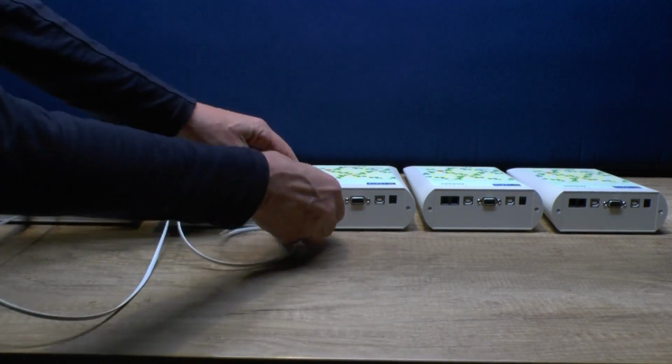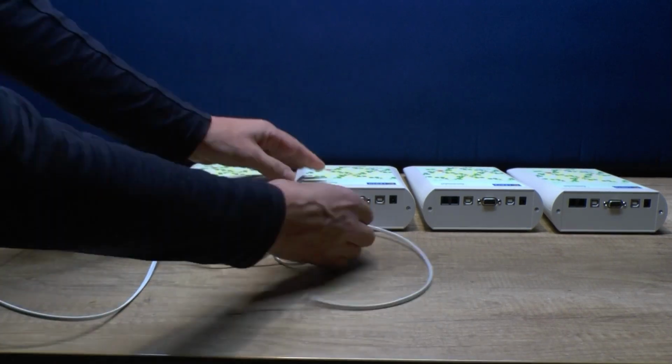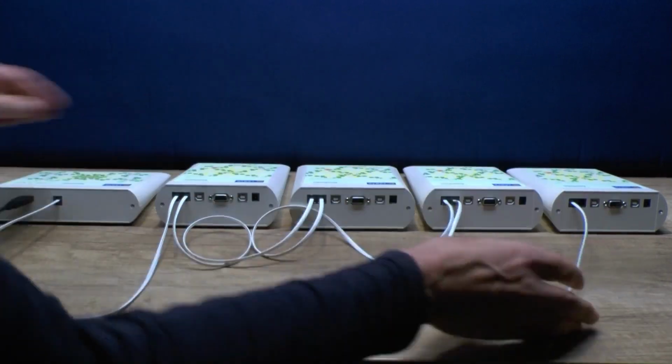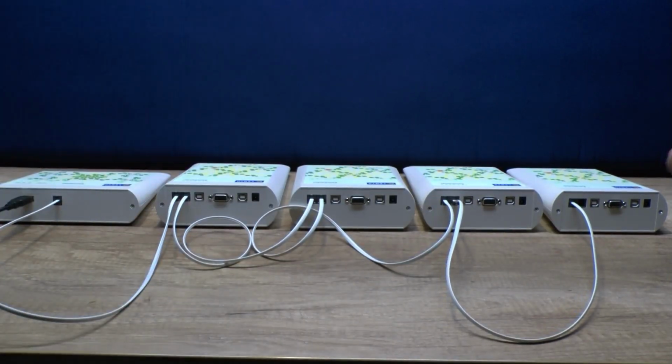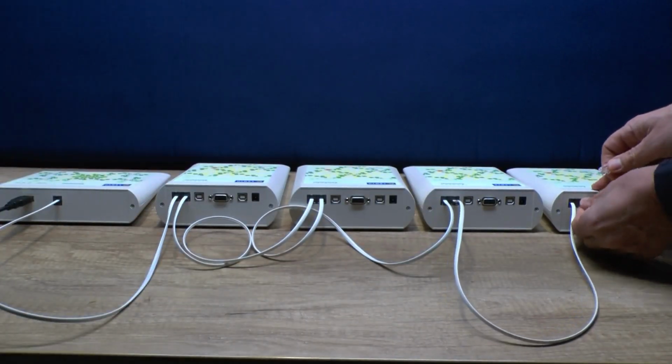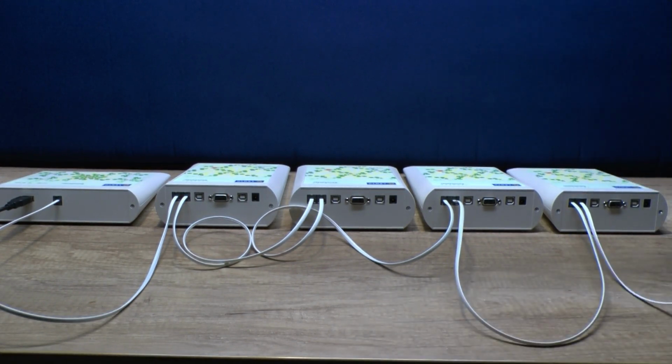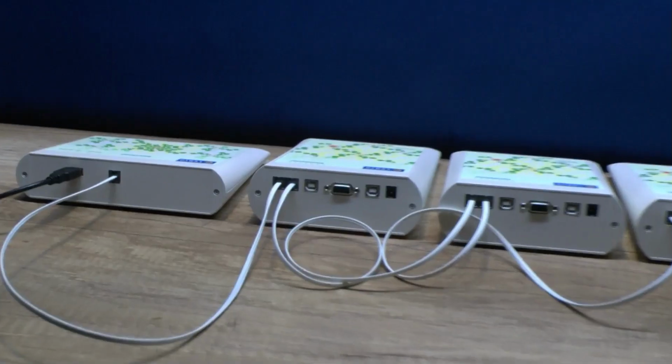Keep linking the units. Usually, one treatment bed uses 4 signal generators with 1 antenna each. If you have more than one bed, you have to link the 4th signal generator with the first generator of your next bed. This way, you can link up to 64 beds.